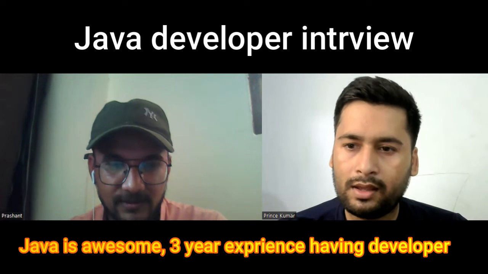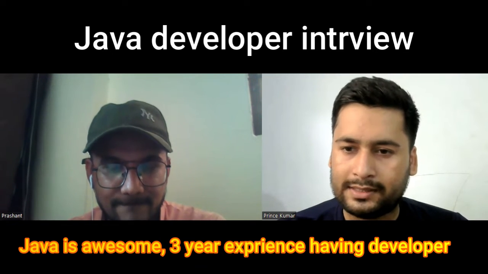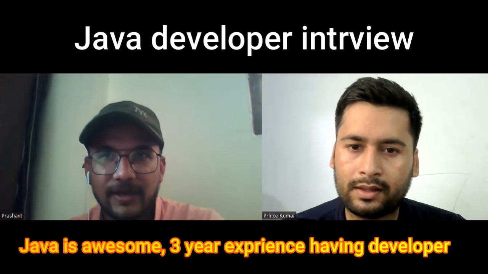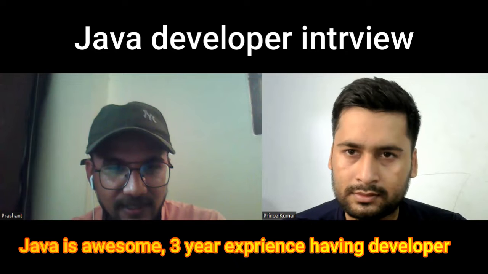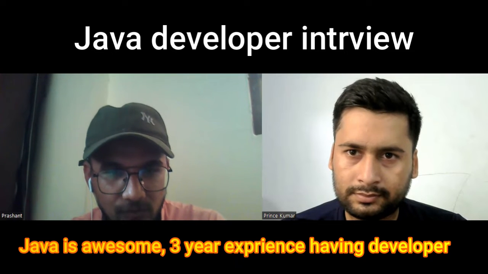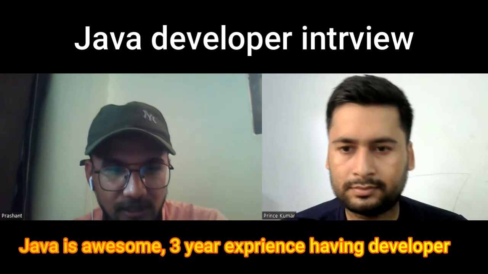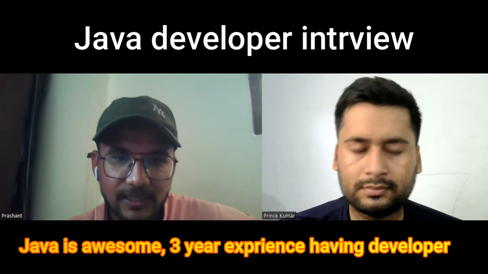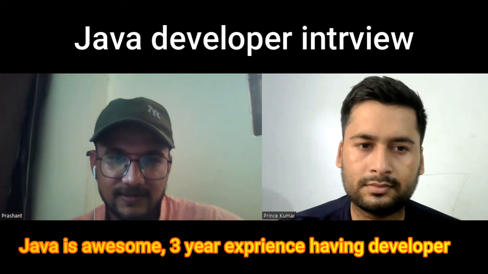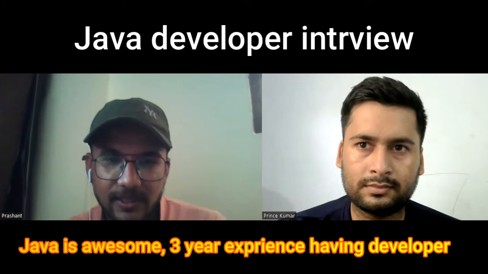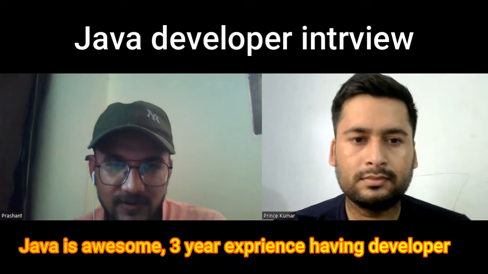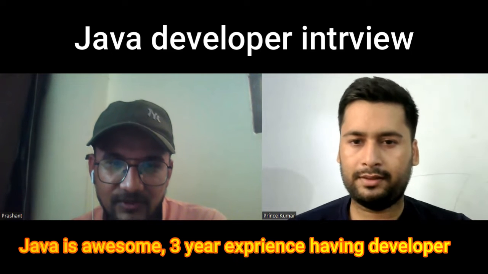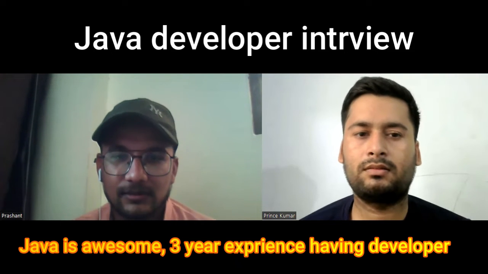How do hash code and equals method work? When we compare two objects, we use the equals method. If the two objects are equal, then the hash code must also be the same. So the hash code method must also be defined in the class, because it's a contract between the equals method and the hash code method. So we must also override the hash code when we override the equals method.